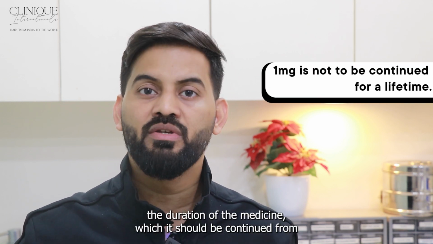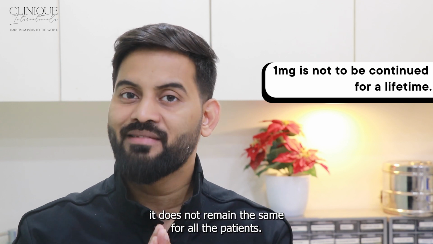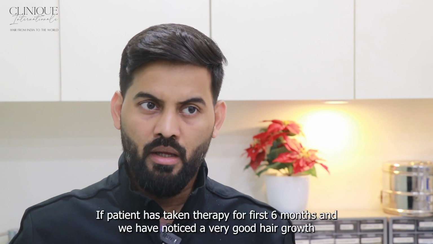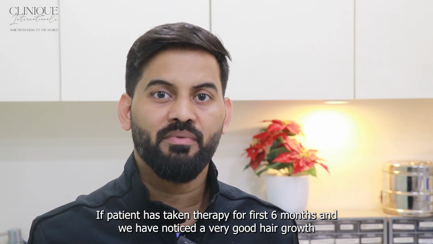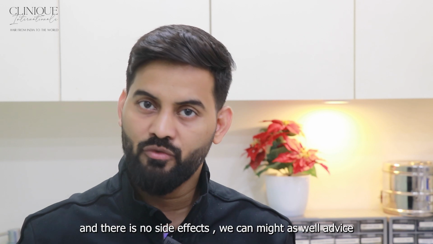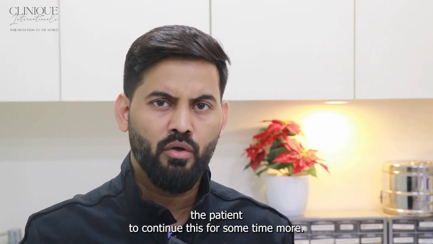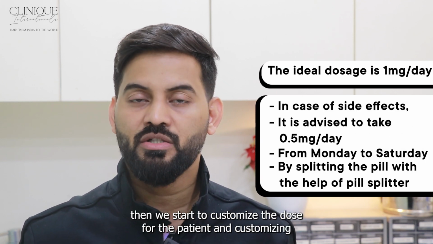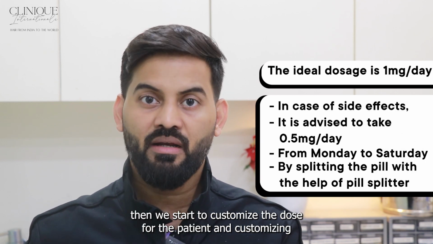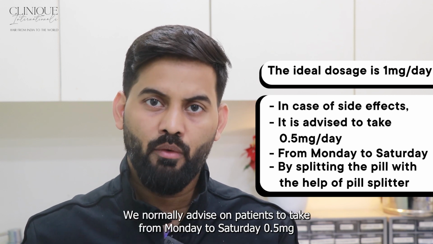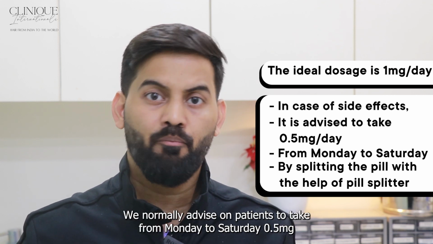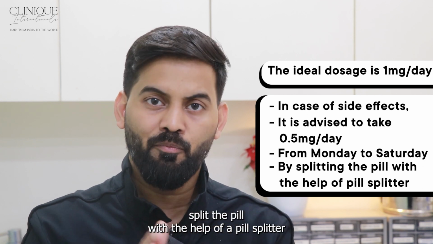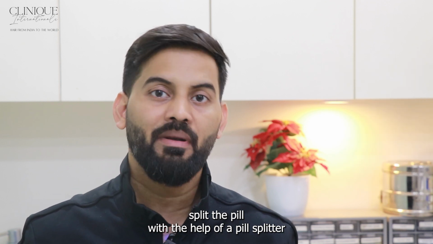The duration for which the medicine needs to be continued does not remain the same for all patients. It varies from patient to patient, and from condition to condition. If the patient has taken therapy for the first 6 months and we have noticed very good hair growth and there is no side effect, we might advise the patient to continue for some time more. If we see some kind of side effects coming up, then we start to customize the dose for the patient. To customize finasteride, we normally advise our patients to take 0.5 mg from Monday to Saturday. This 0.5 mg dose is not available in the market, so we ask the patient to split the pill with the help of a pill splitter.